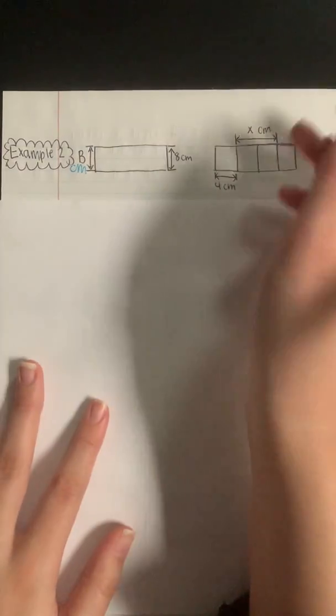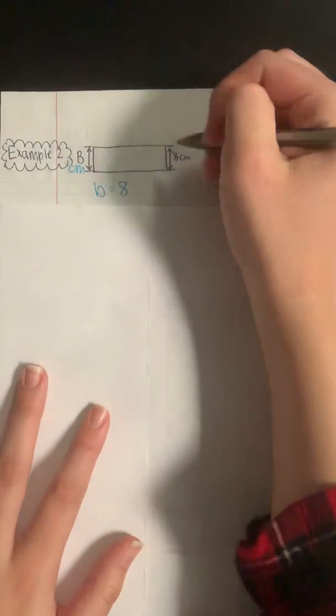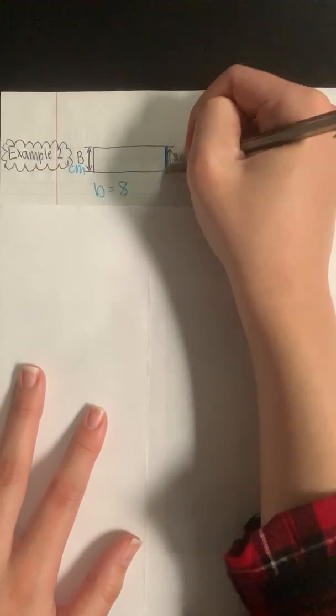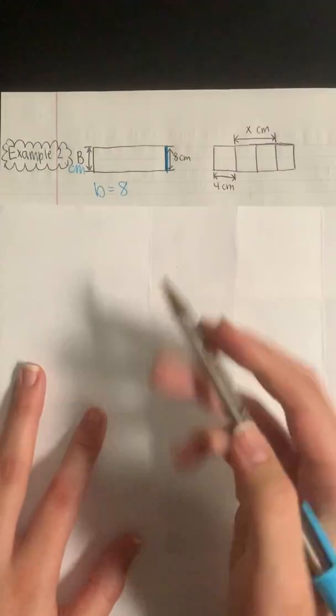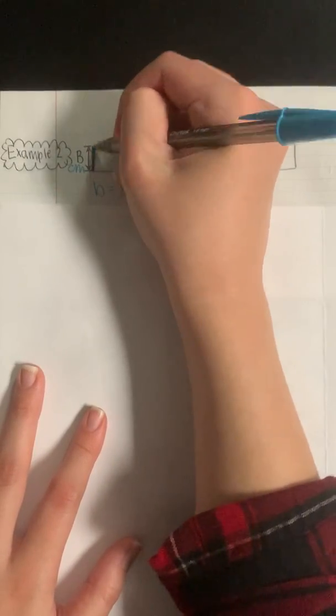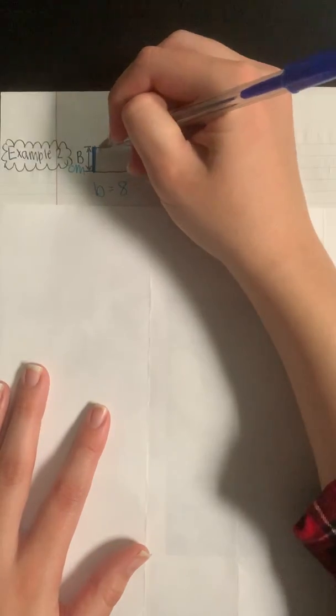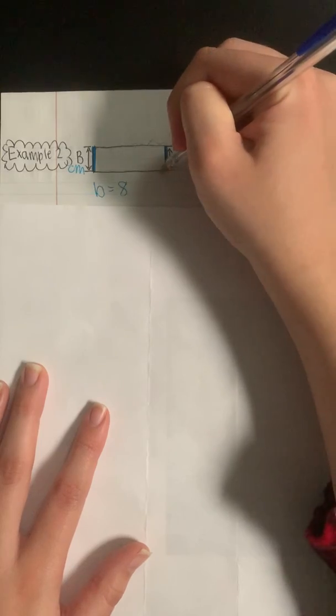Okay, so what does the letter B represent in that rectangle? B is equal to 8. And we know that because on rectangles, the opposite sides are equal. So this side is the same length as this side. And then this side would be the same length as this side here.